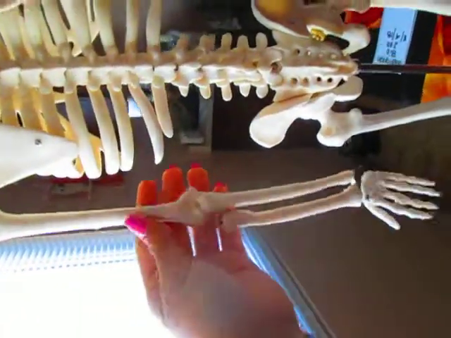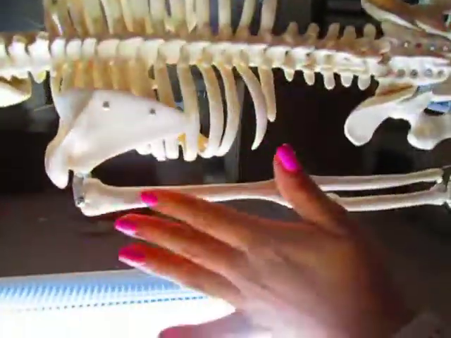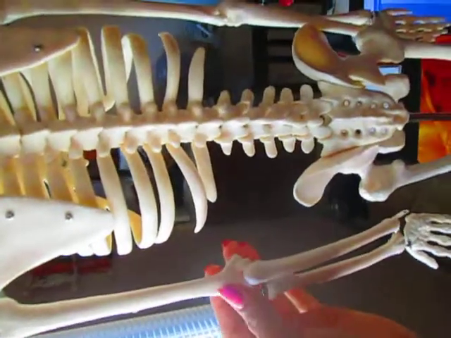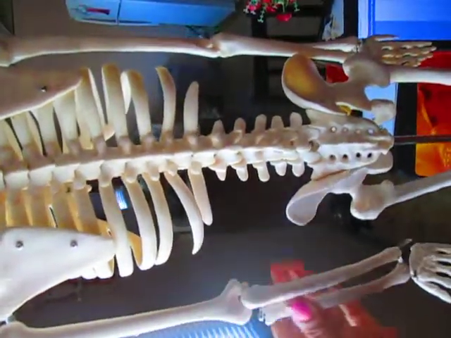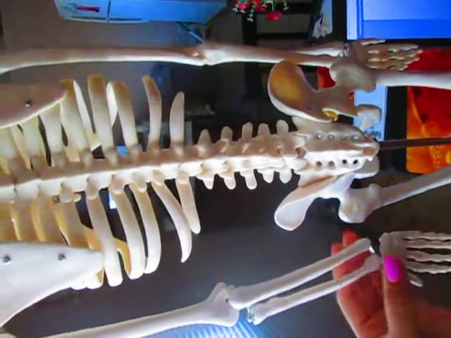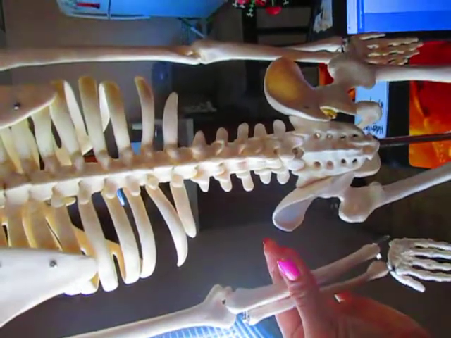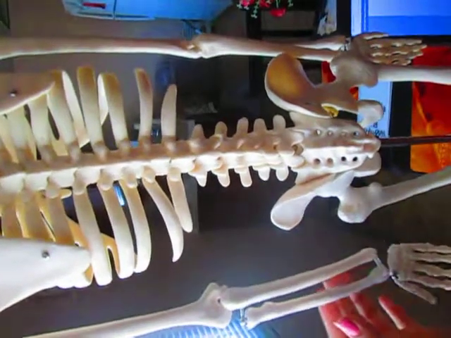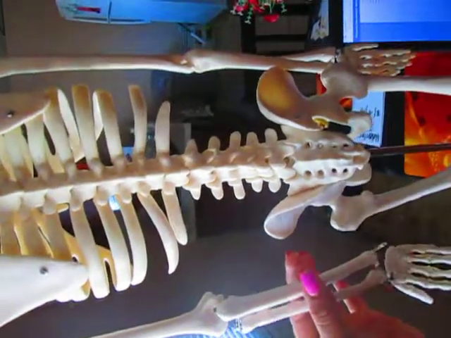So we have our humerus, which is these two bones right here. We have the elbow, which pertains to the, oh, Shelley's falling apart, radius and I'm sorry, this is the radius and this is the ulna.